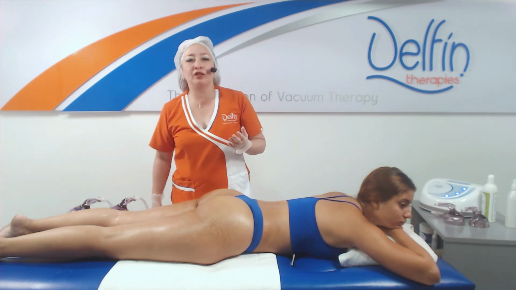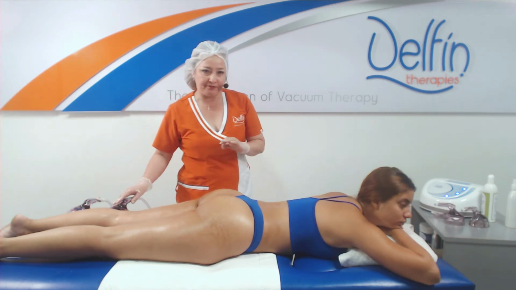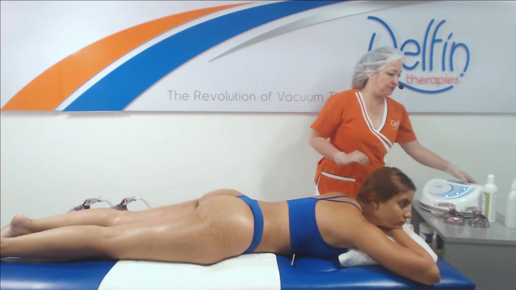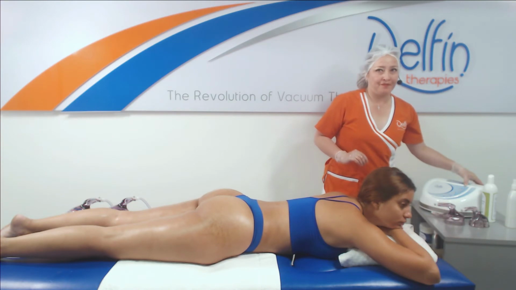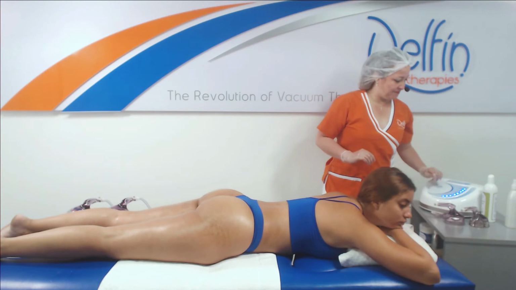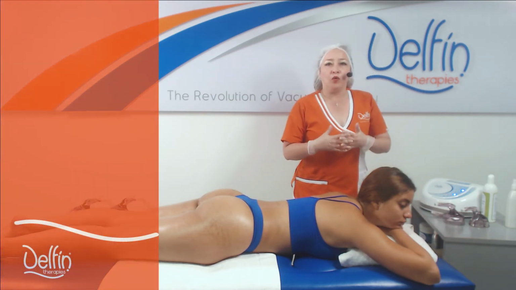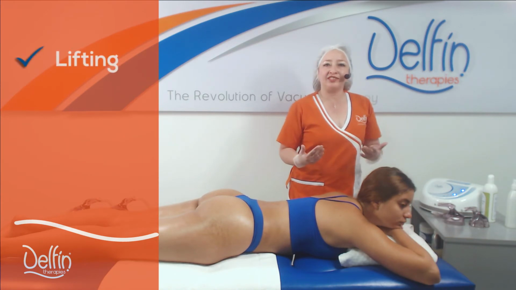First, we change the settings of the equipment to lifting or fixed cup, pulsing mode and medium pressure.